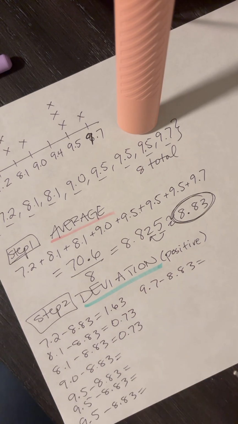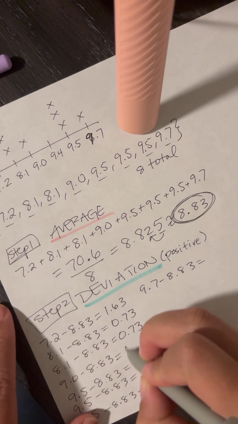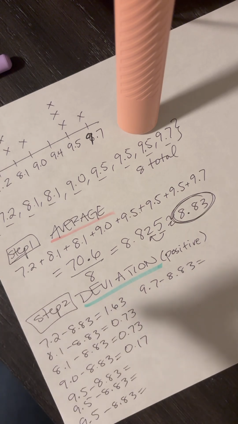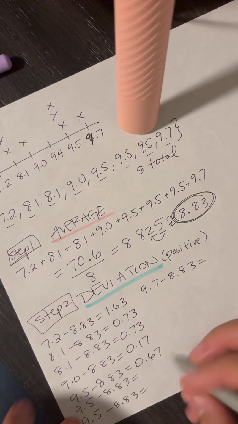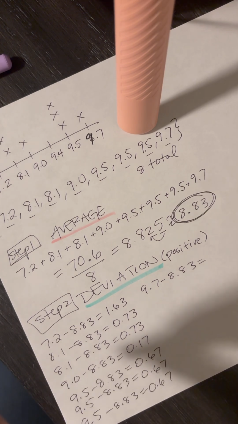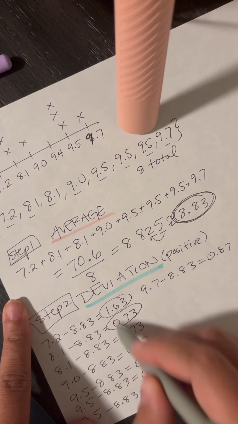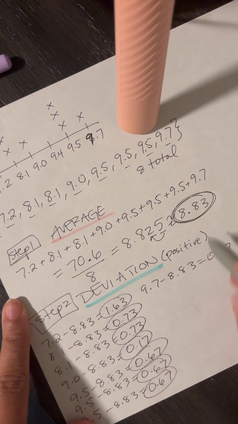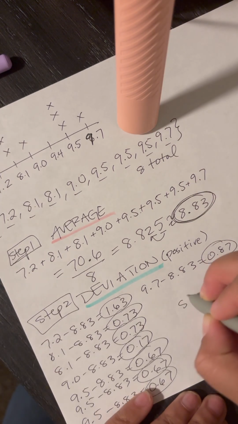And then 9 minus 8.83 is going to give you 0.17. 9.5 minus 8.83 is 0.67, and we have that 3 times, so we write that 3 times. And then the last one, 9.7 minus 8.83, is going to give you 0.87. So now we have all of our deviation numbers. Now, last thing we're going to do is step 3.